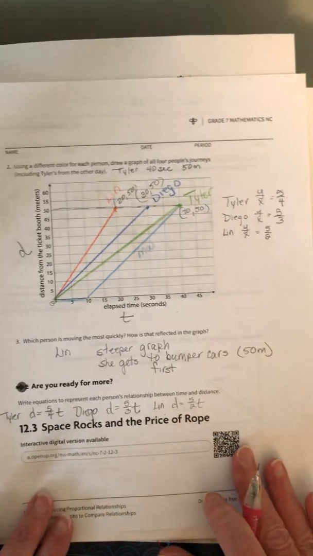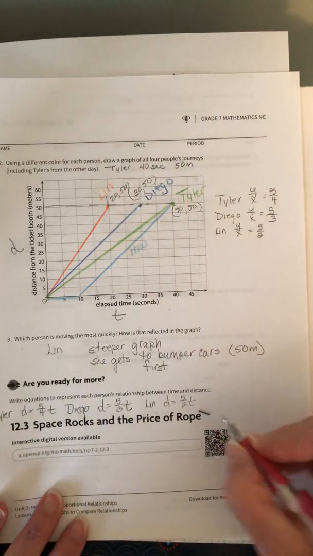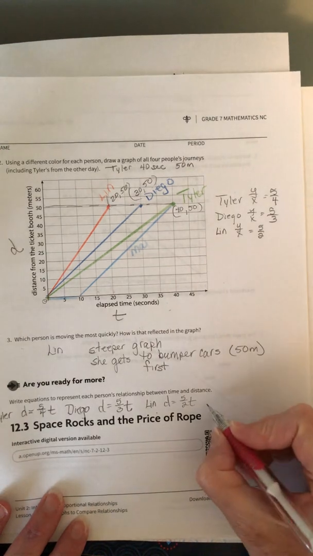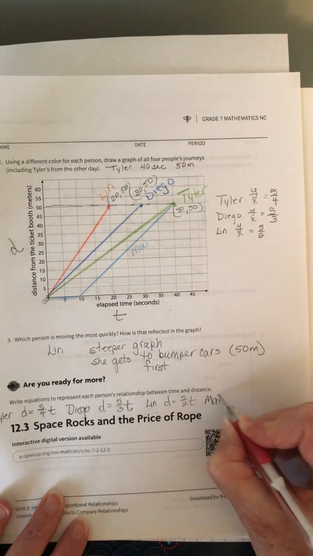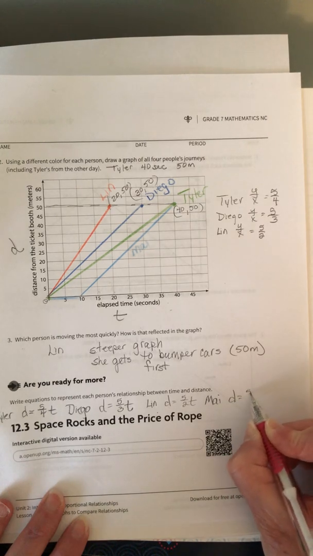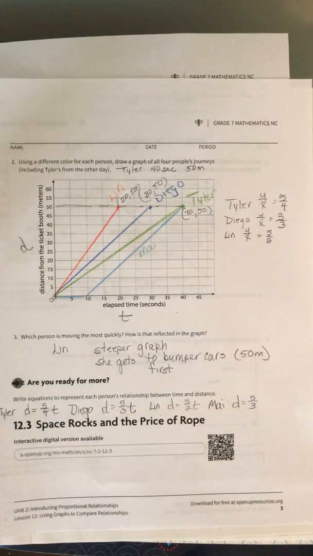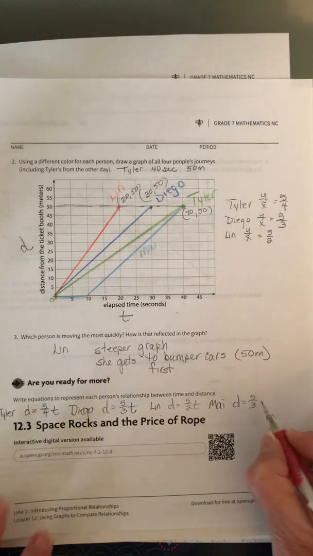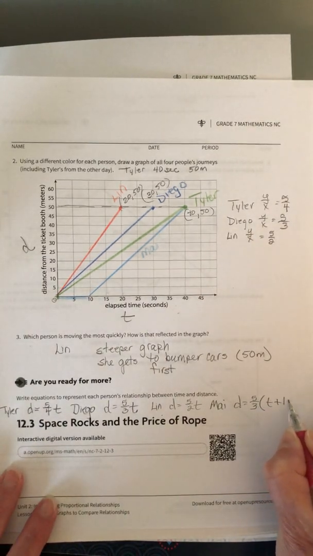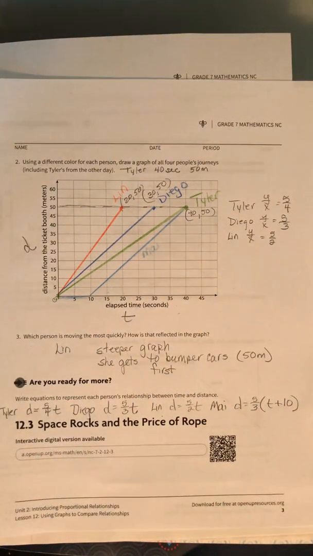Now Mai's is going to be a little bit different. Let's look at Mai's. And I am just having technical difficulties here with these pencils. There we go. All right. So Mai, her distance, when she ran at a constant rate of 5/3, but her time is going to be t plus 10. Let me make sure I did that right. Don't want to tell you wrong.